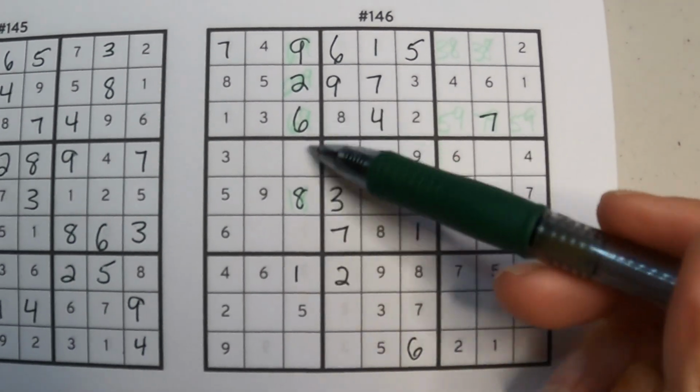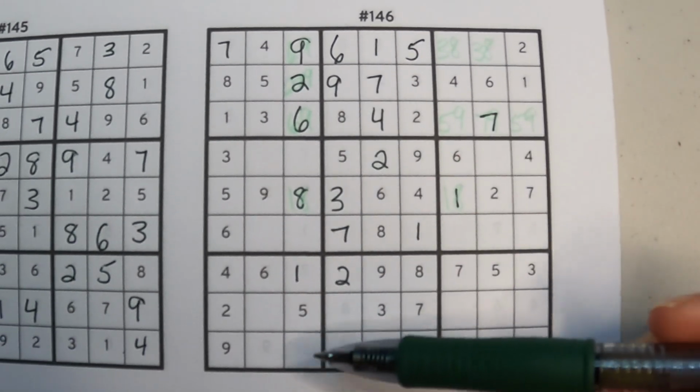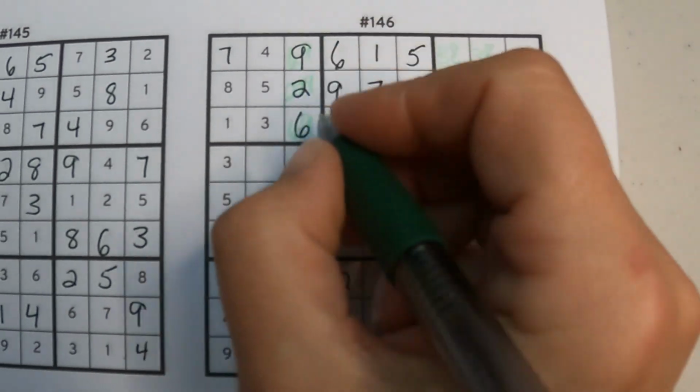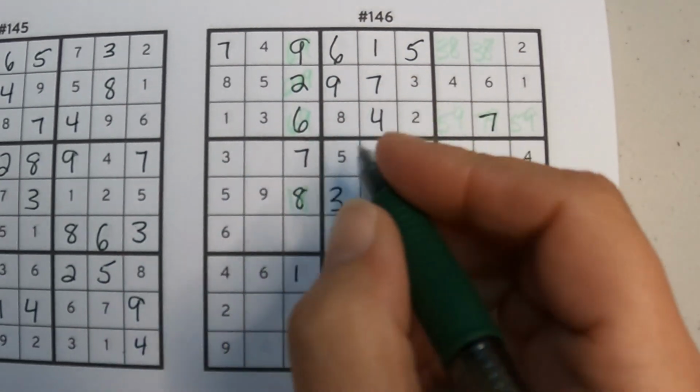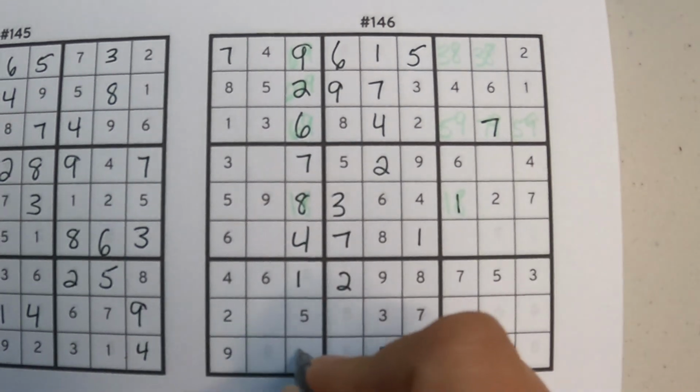For this column now, looks like we're missing 3, 4, and 7. We've got a 3 and 4 here. So 7. That 3 there. 4, 3.